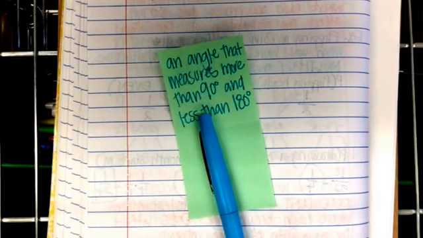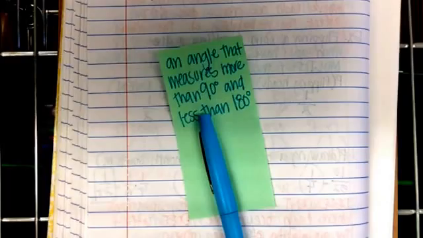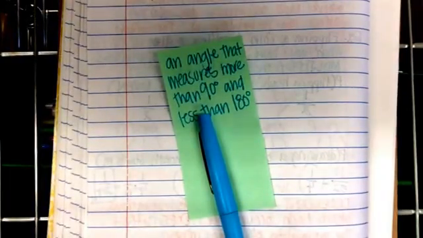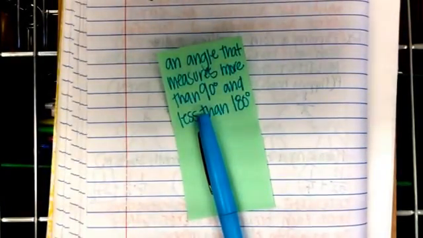It measures more than 90 degrees and less than 180 degrees. So it's what kind of angle? Is it big or little? It's a big angle.